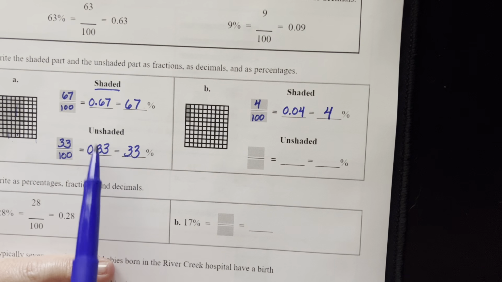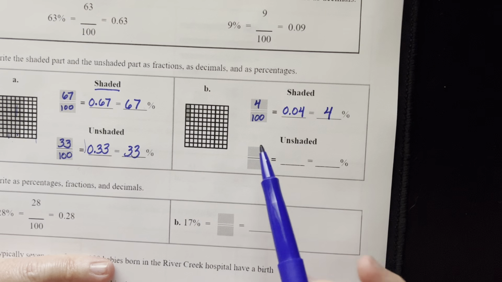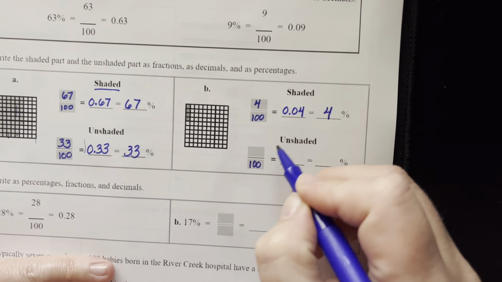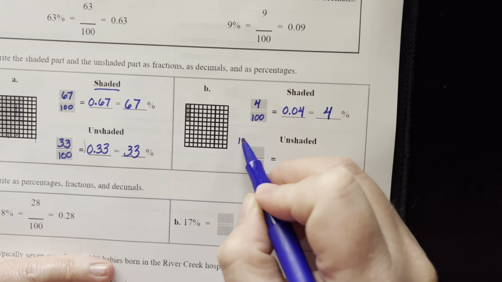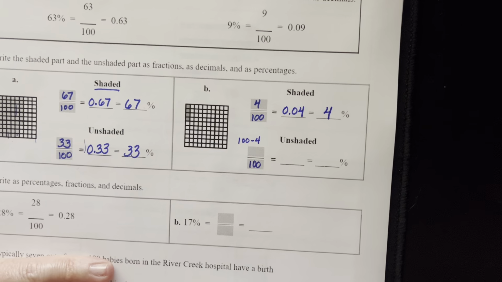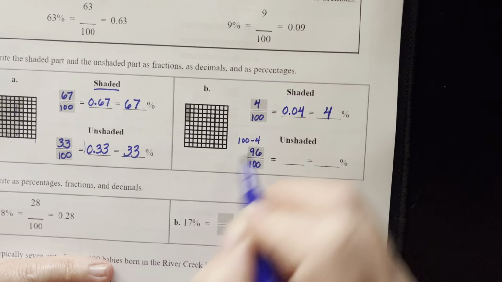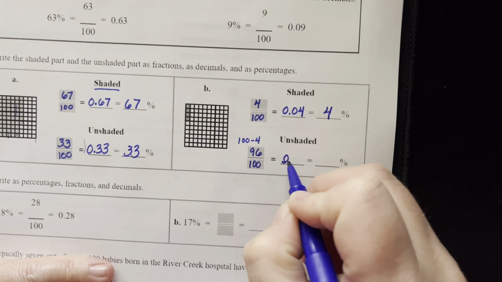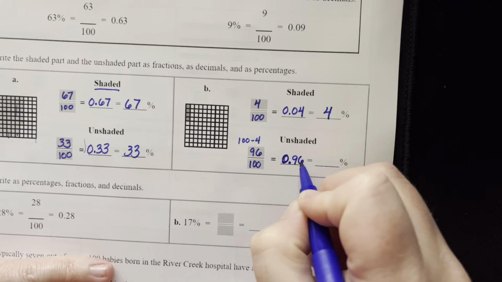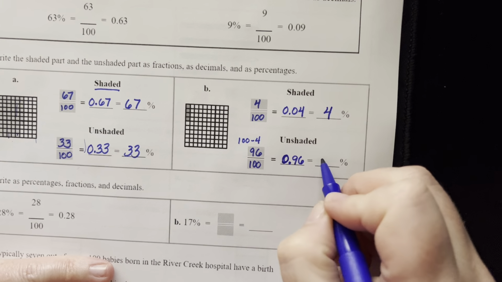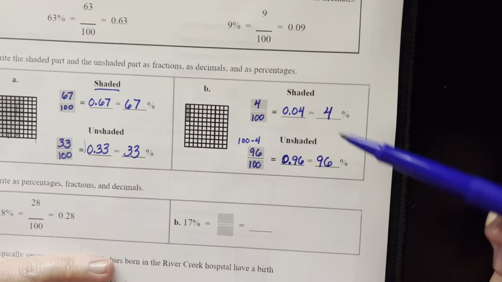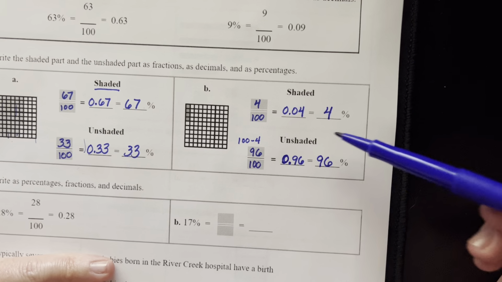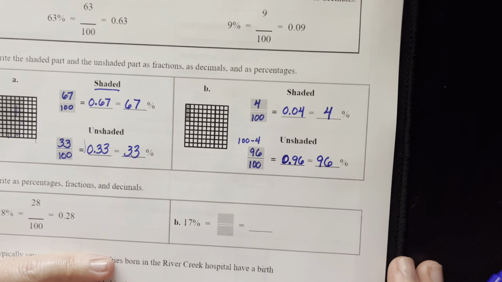Using what we just talked about here about finding the sums between these, we don't need to count the number of unshaded regions. We know that the number of unshaded squares is going to be 100 minus the shaded. So that would be 96. So our decimal equivalent representation would be 0.96, or 96 hundredths, and our percentage is 96%. So by comparing the percentages, we can see the percentage of unshaded greatly outnumbers the percentage of shaded.